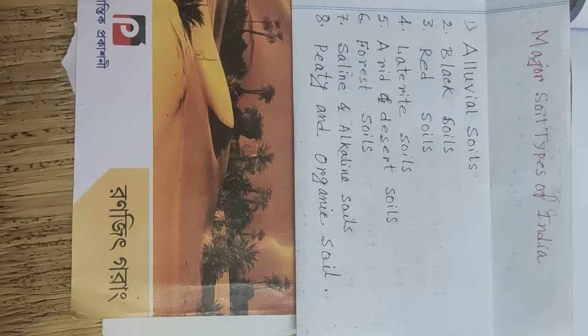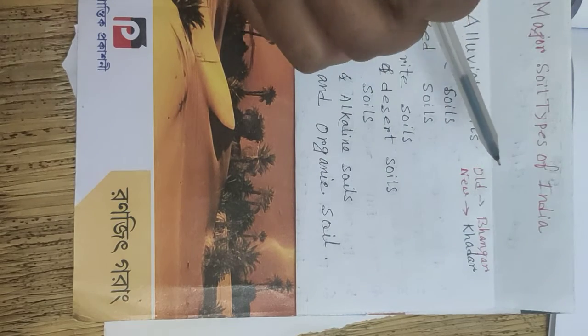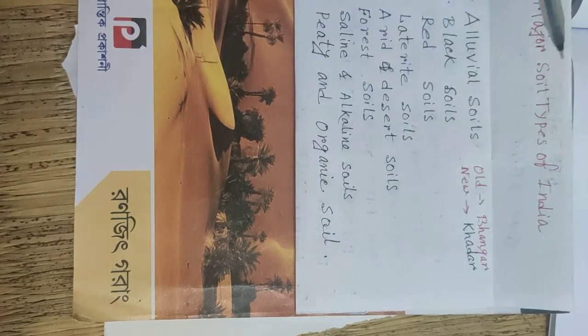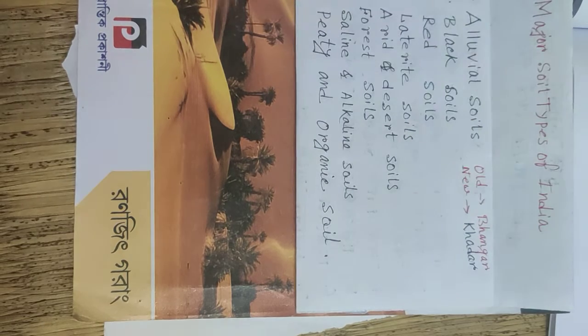The Doab regions between river valleys contain older alluvial called Bhangar, and new alluvial soil is called Khadar.